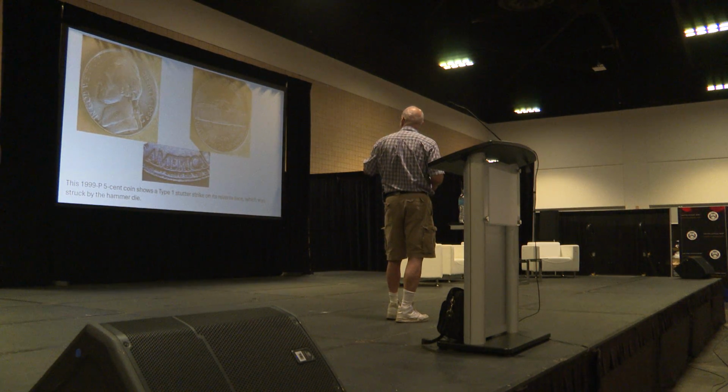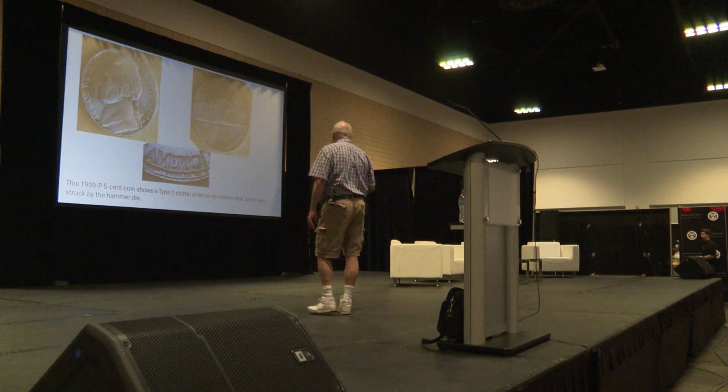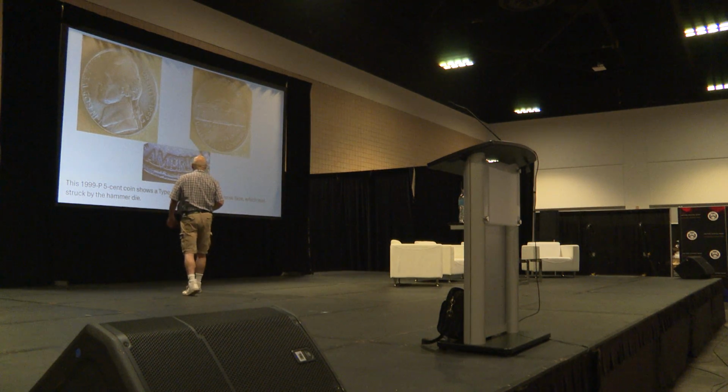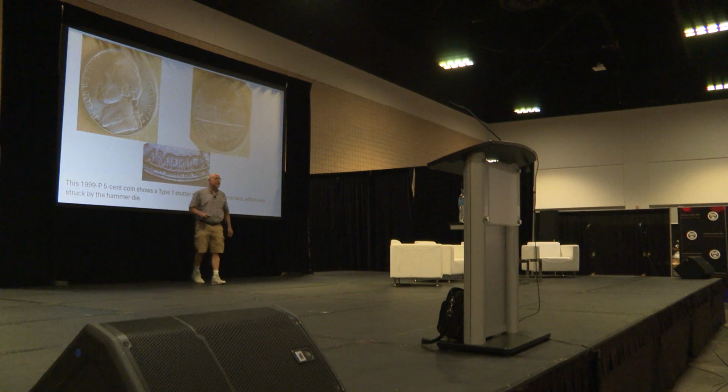This 1999P nickel shows a type 1 stutter strike on its reverse face, which was struck by the hammer die. You can see the letters of America right here. Looks like an additional strike, it is not.